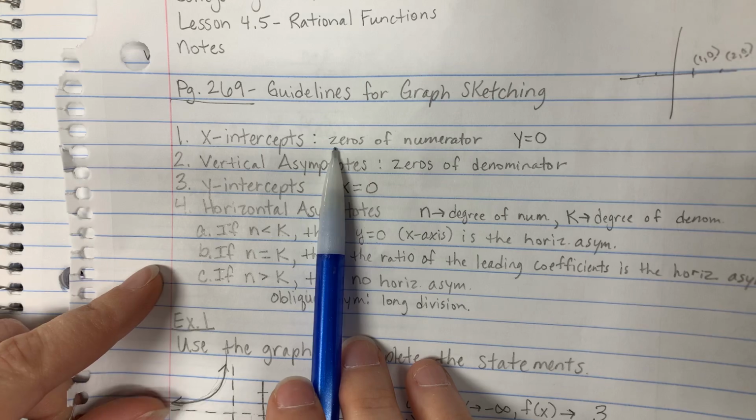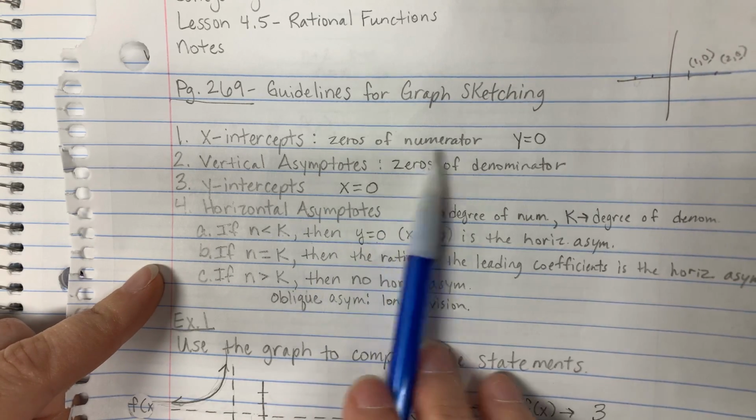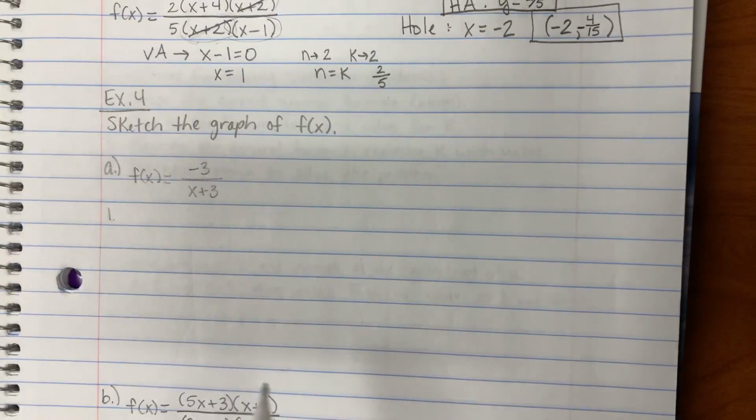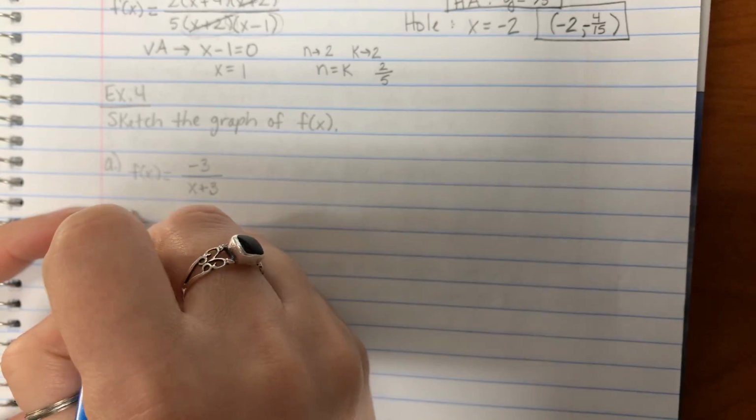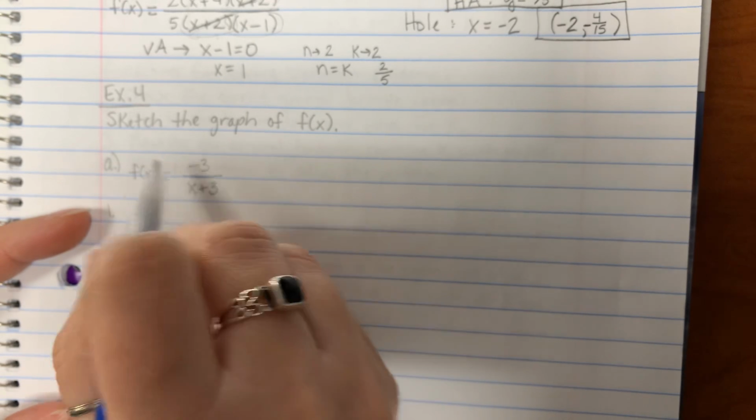And that's where it's, you can think of it two ways, either the zeros of the numerator or y equals 0. So let's talk about that. So x-intercepts are where your y value equals 0.